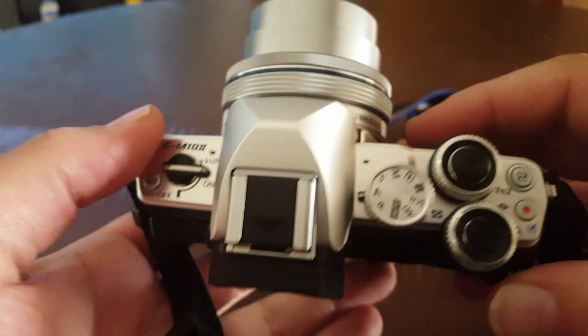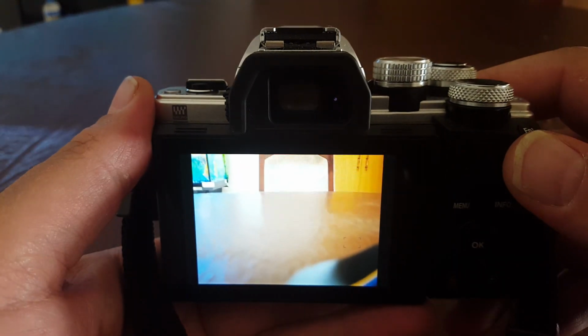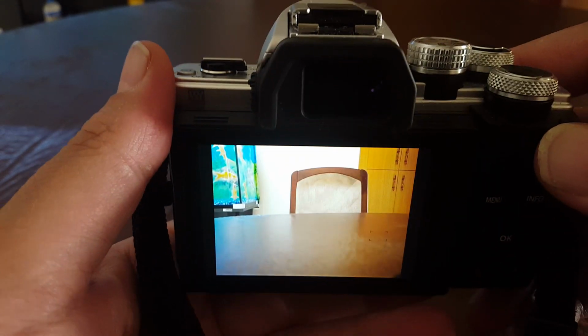That's time-lapse for the OM-D E-M Mark II. Thank you very much.